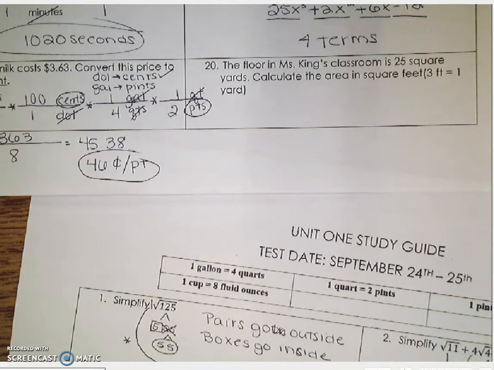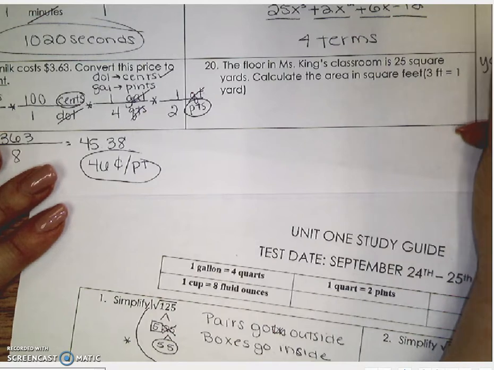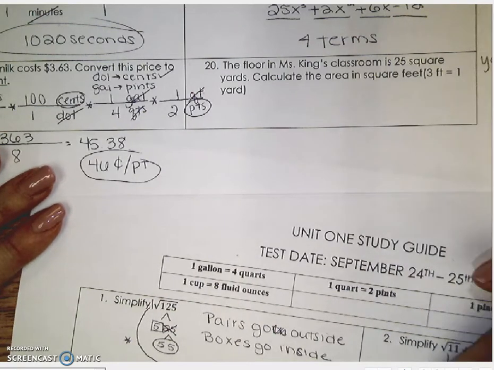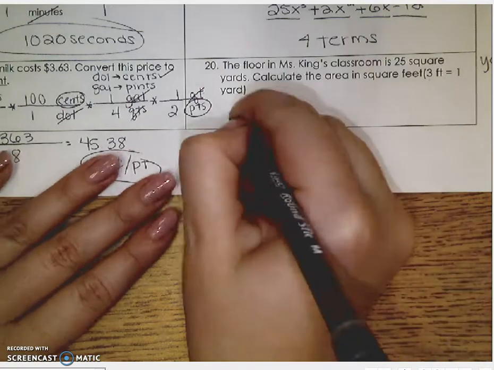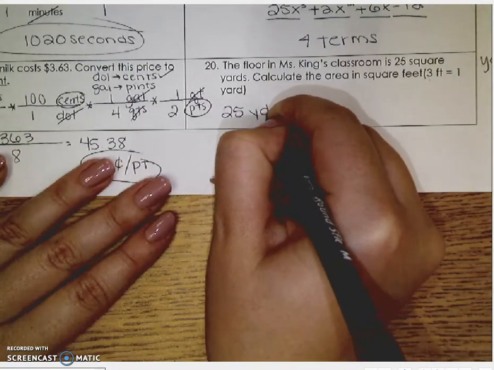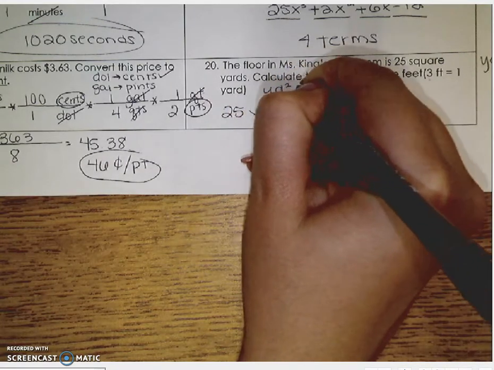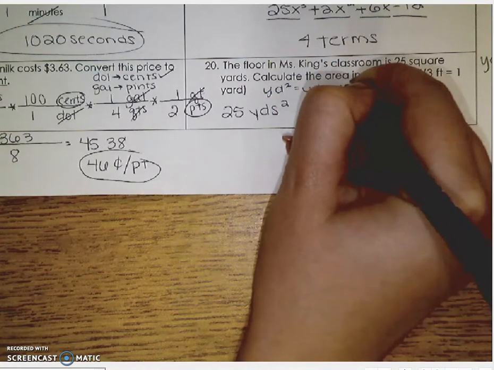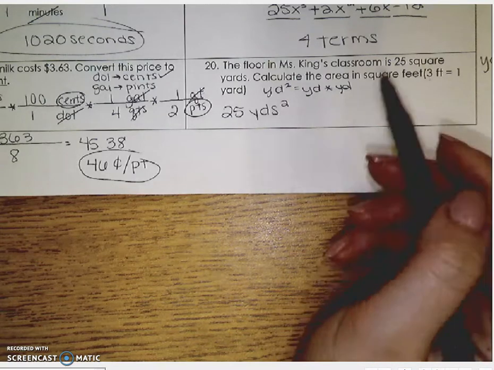Number 20 says that the floor in Miss King's classroom is 25 square yards. It wants you to calculate the area in square feet and tells you that 3 feet equals 1 yard. Alright, so we are going from yards squared to feet squared. And 3 feet equals 1 yard. So the first thing I need to do is write what I start with. I start with 25 yards squared. Whenever you have yards squared, yards squared equals yards times yards. Just like x squared equals x times x, or 2 squared equals 2 times 2.